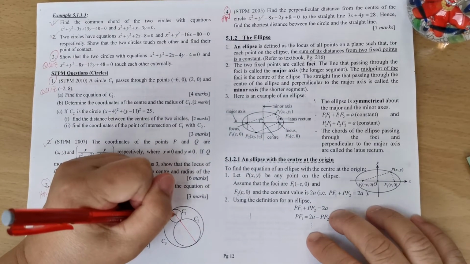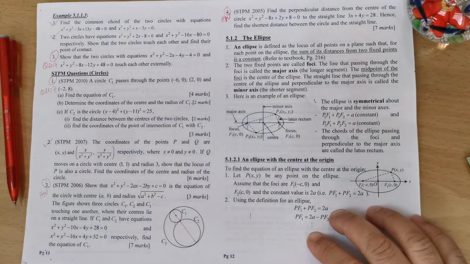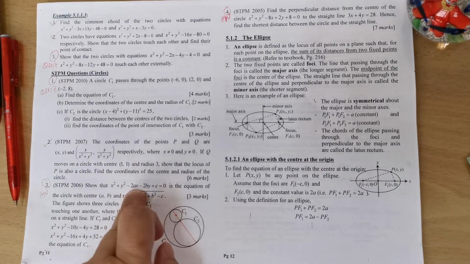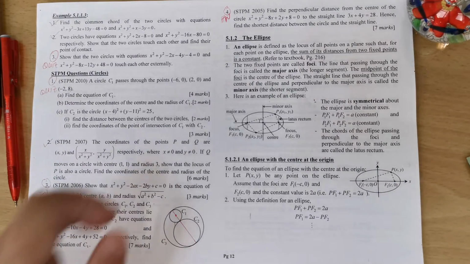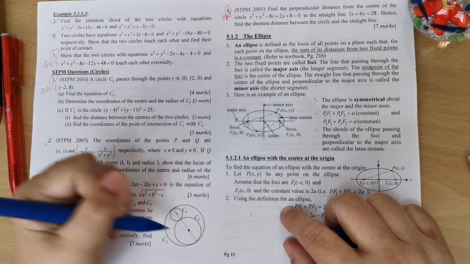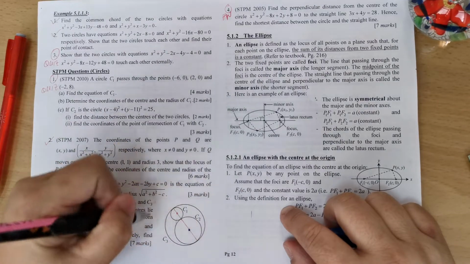So this is the center for the smallest. All right. I use a different color pen. Okay. So this is the center for the C2. Okay, where the center of the biggest one is here.